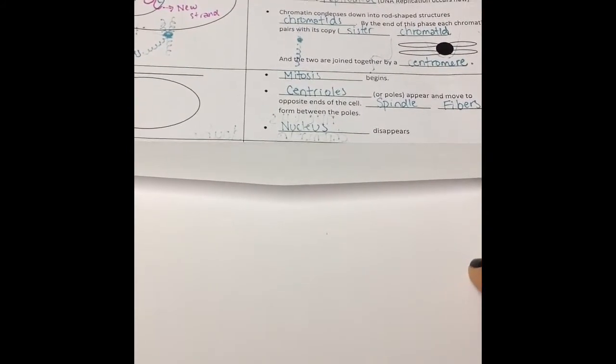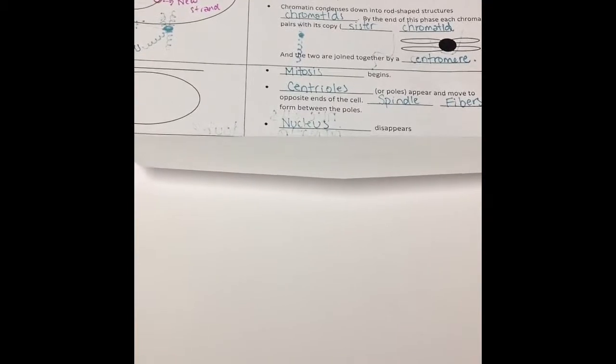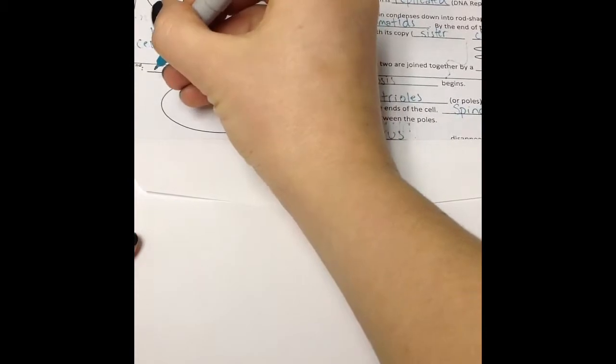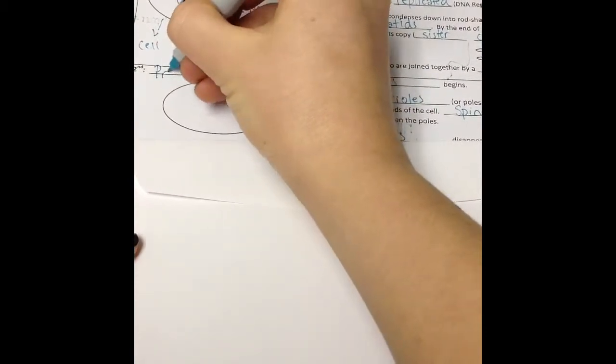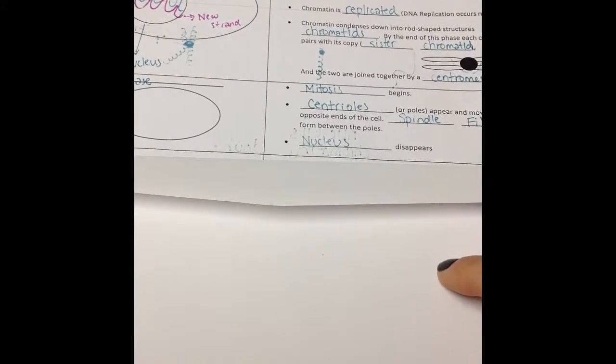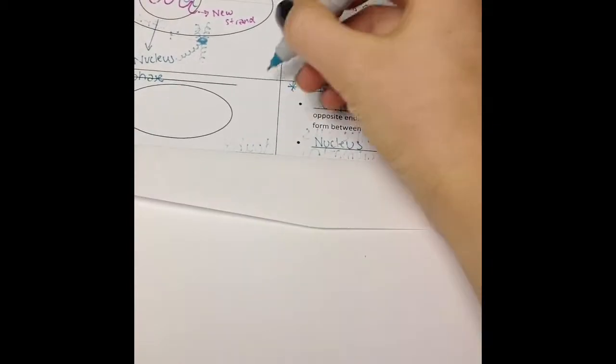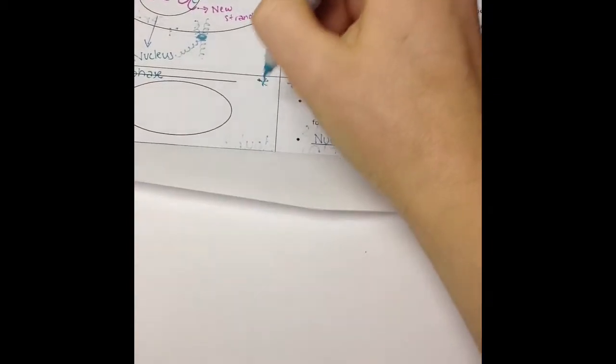So we're going to focus on the words first, and then we'll jump over to the drawing. Okay, so this is where mitosis begins. So part 2 of the cell cycle is called prophase. Okay. Now, during prophase, this is where mitosis begins. So I'm actually going to put a star here showing that this is where mitosis begins.